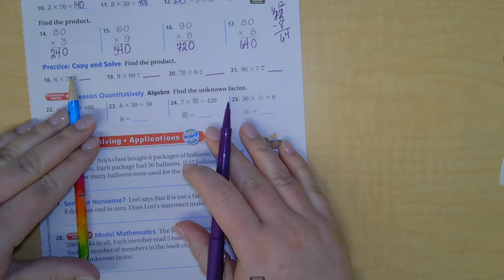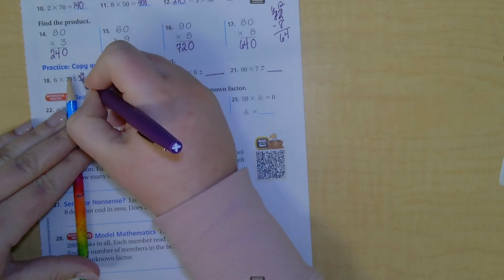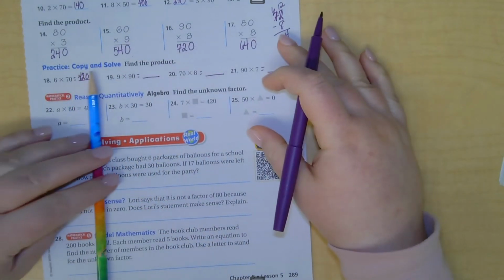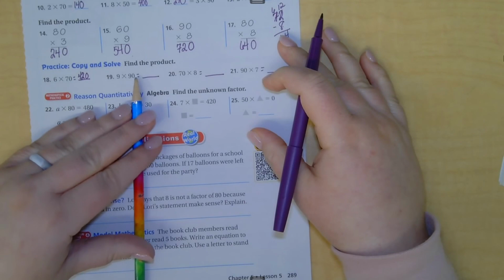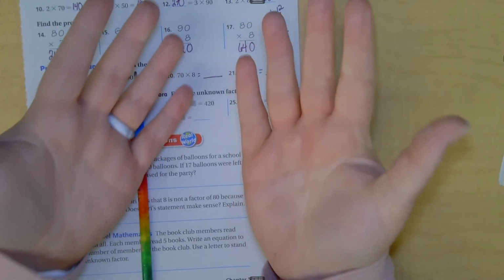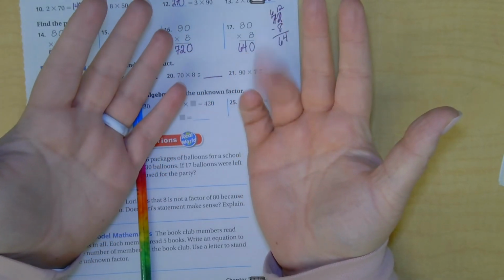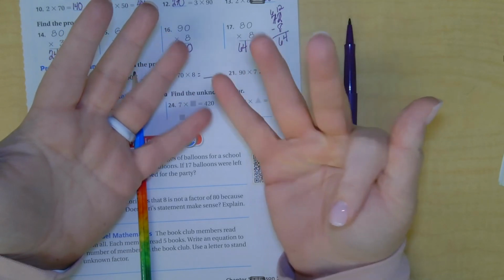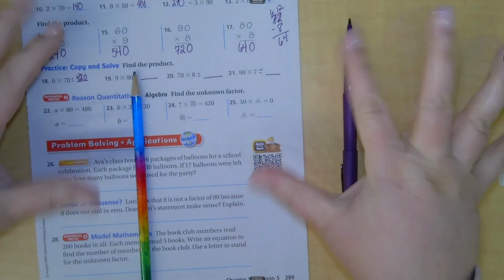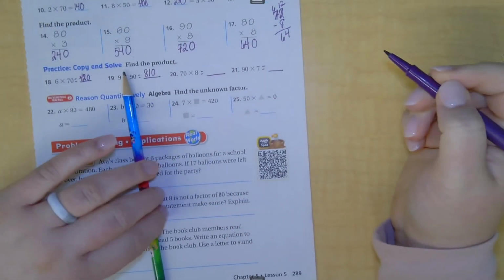60 times 70. Well, what's 6 times 7? I know that's 42. Put my 0 back. Boom, 420. 9 times 90. Well, cover your 0. What's 9 times 9? You're not sure. We haven't memorized those yet, so let's do it. 1, 2, 3, 4, 5, 6, 7, 8, 9. That leaves 8 tens and 1 one. 8 tens and 1 one would be 81. Put your 0 back. 810.